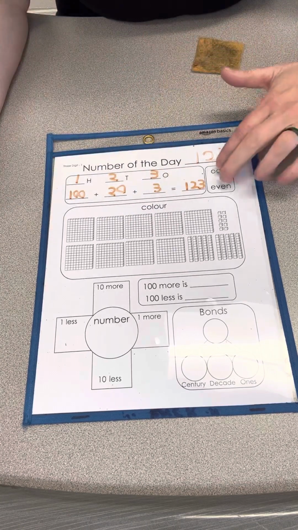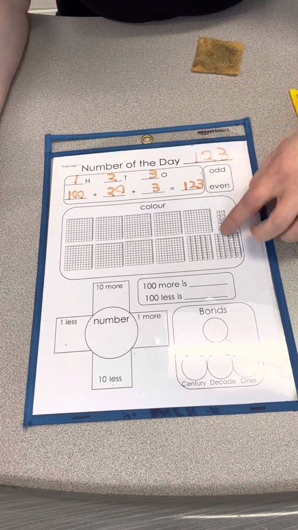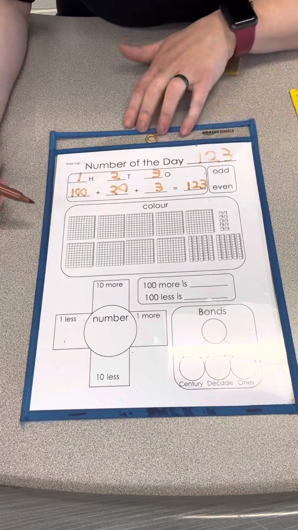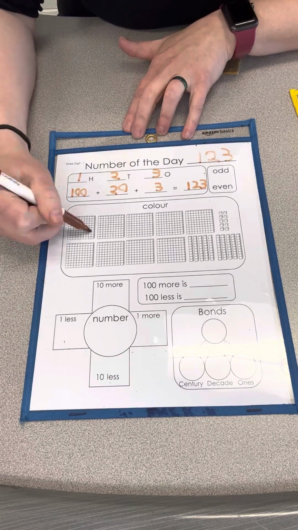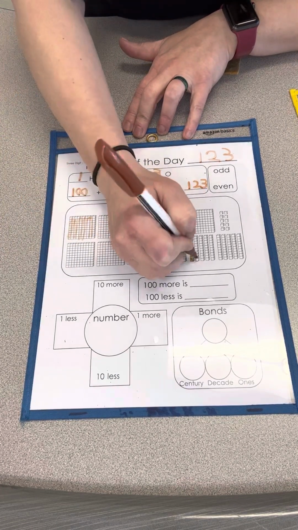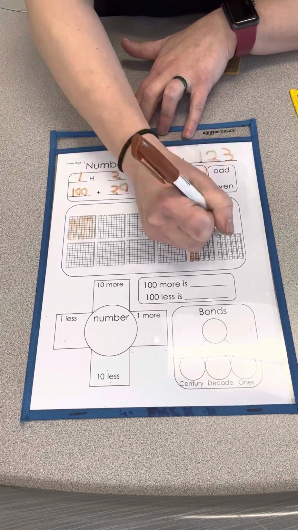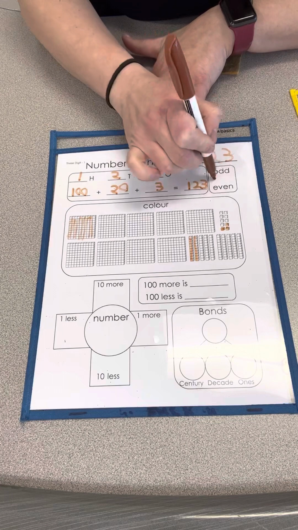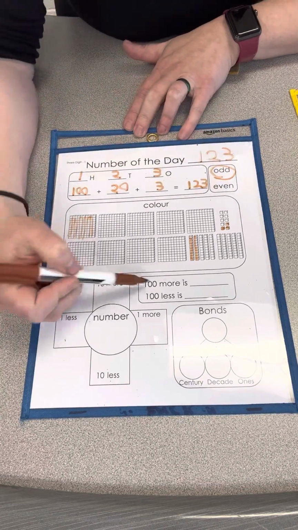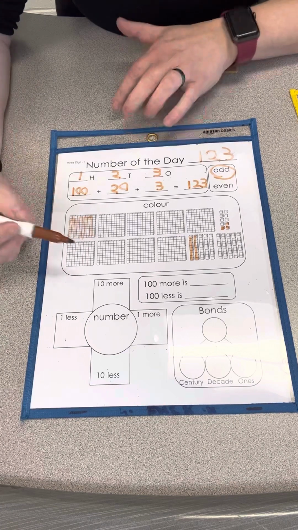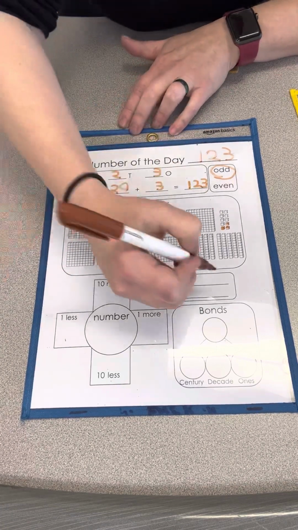123. I have this up here, but it's right above where the ones are, so I kind of encourage them to do this first if they're struggling with even and odd. So we would color in 1 of the 100 squares, 2 of the 10 rods, and 3 of the 1 cubes. And then we can see, oh, there's 1 over here by itself, so it's odd. 100 more, we can just fill in 100 more and then see how many that is, and it's 223.